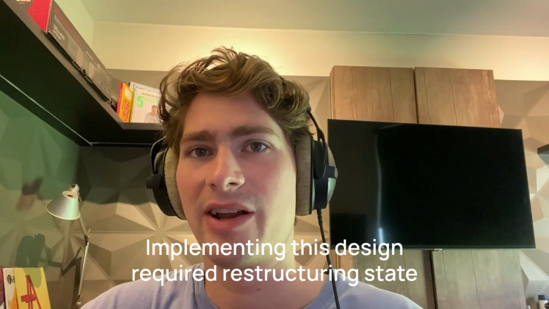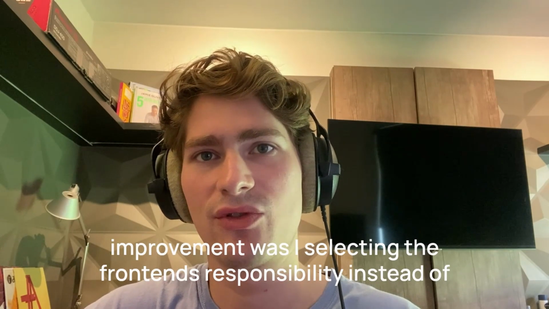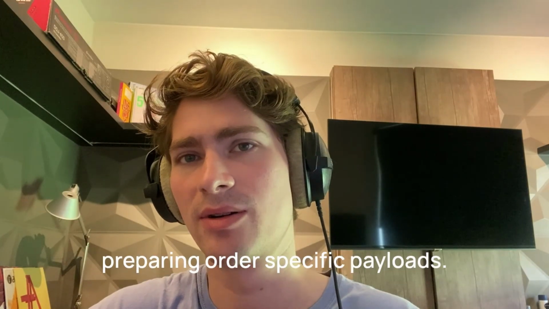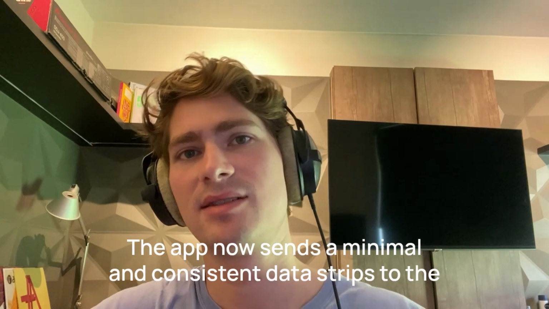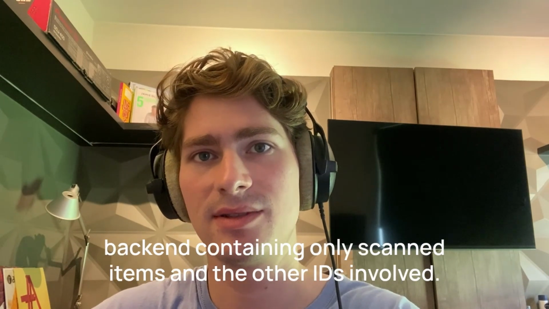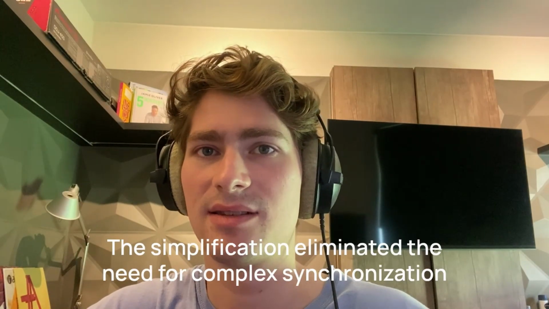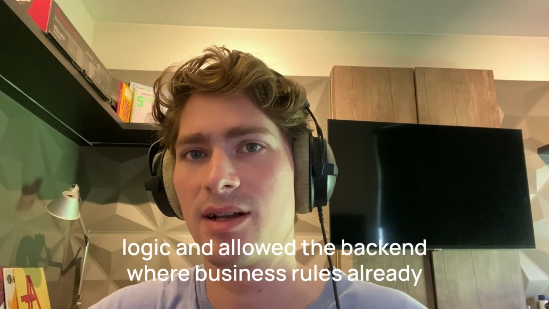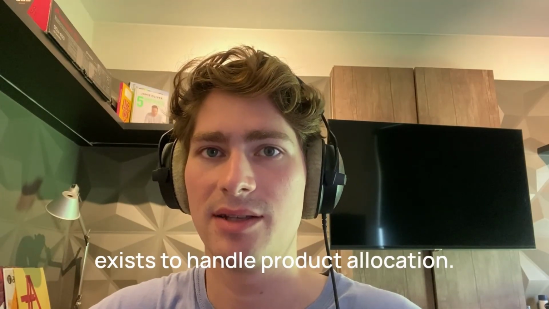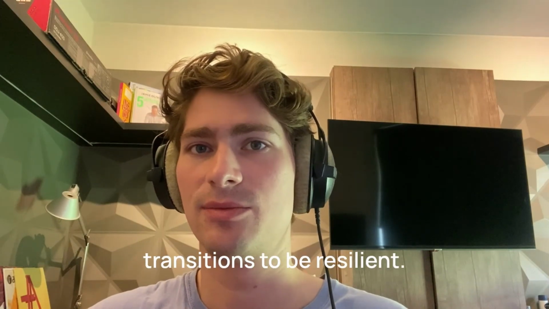Implementing this design required restructuring state management using React Query and Zustand. One key improvement was isolating the frontend's responsibility. Instead of preparing order-specific payloads, the app now sends a minimal and consistent data structure to the backend containing only scanned items and the order IDs involved. This simplification eliminated the need for complex synchronization logic and allowed the backend, where business rules already exist, to handle product allocation.